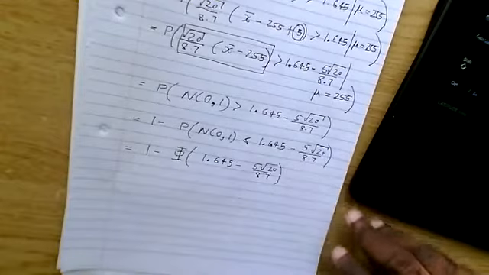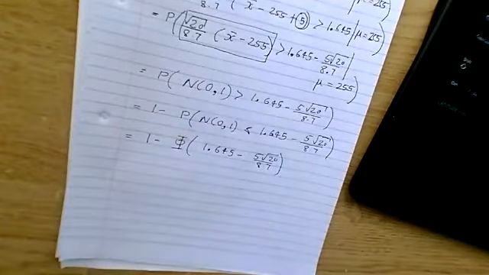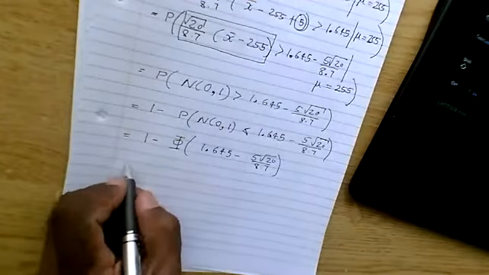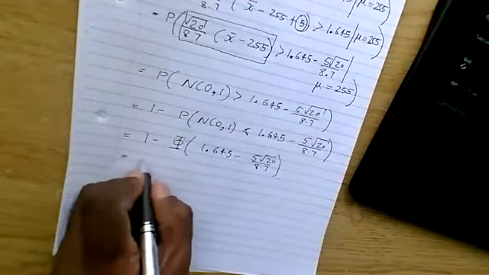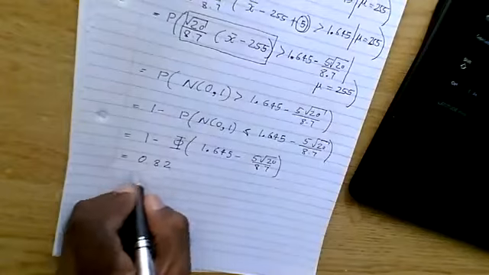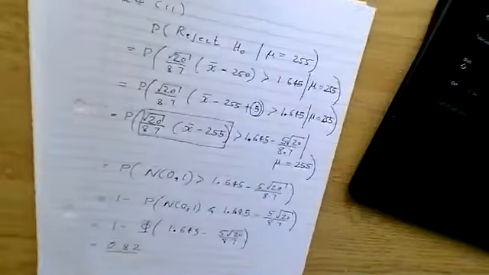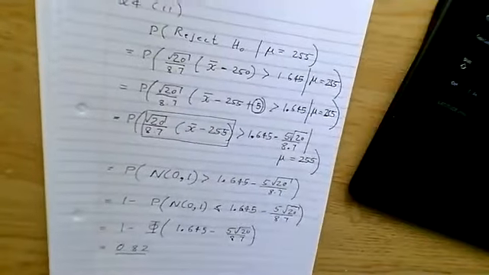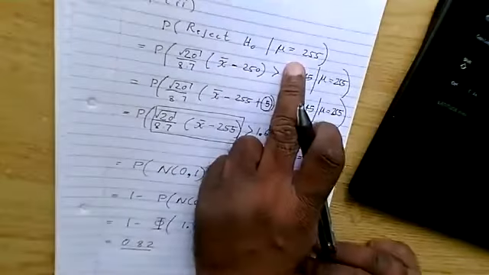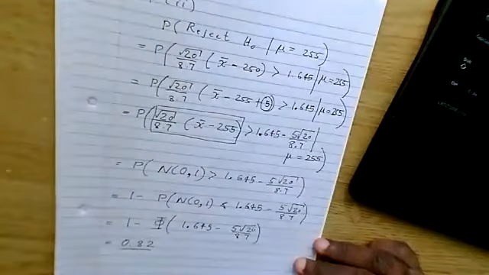Now you can read this off the table for the normal distribution. If you do that and take away from 1, this is what you will get. So this is the probability of rejecting the null hypothesis when the true population mean is 255.